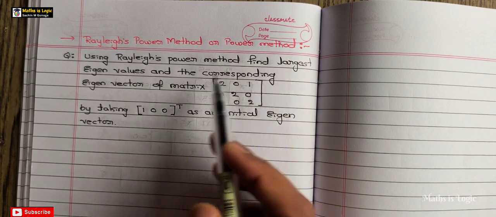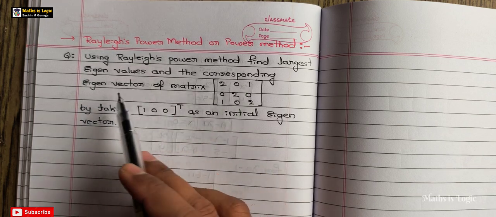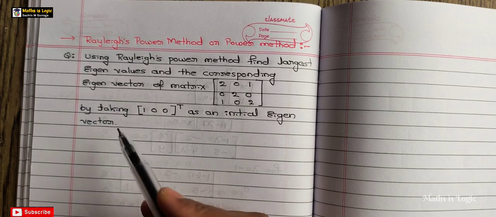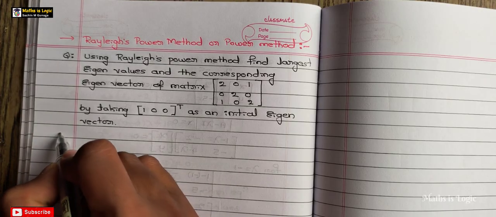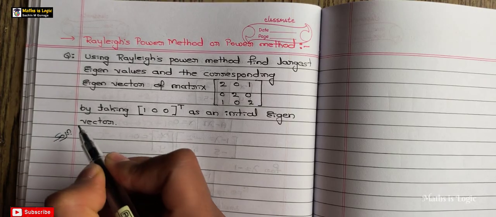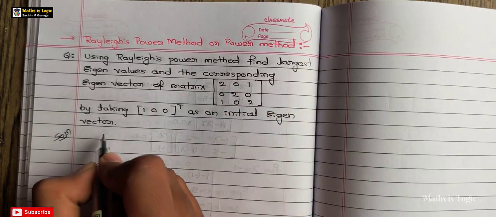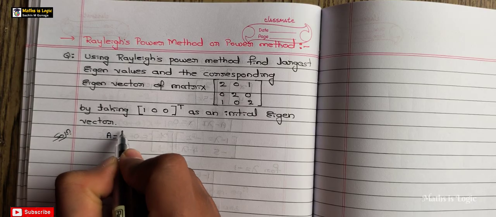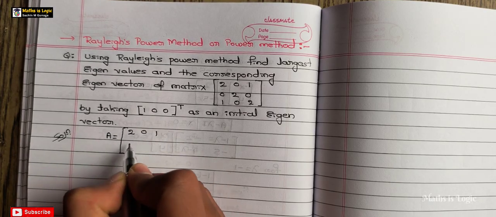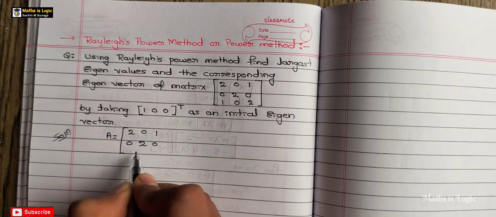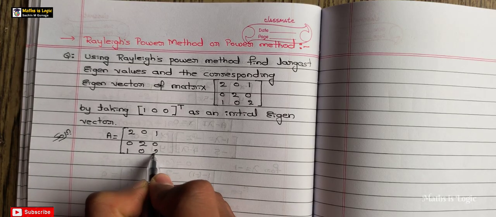To find the largest eigenvalue and corresponding eigenvector, we have to go through some iterations. Therefore, in the solution, let us consider the given matrix as A. So A is equal to [2 0 1; 0 2 0; 1 0 2].